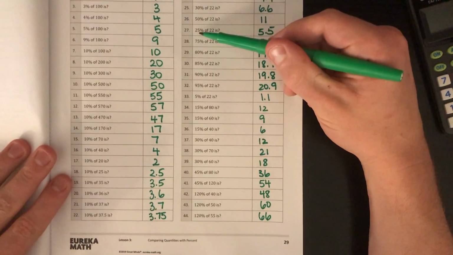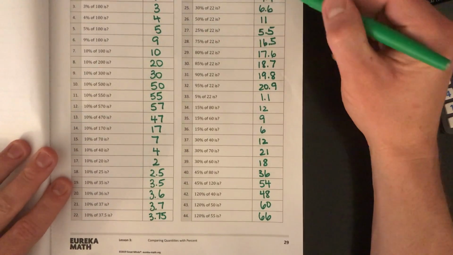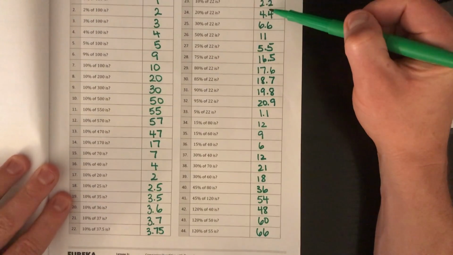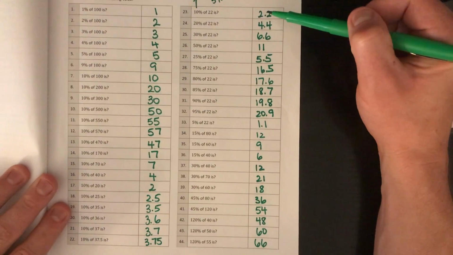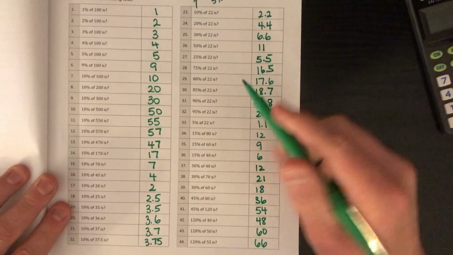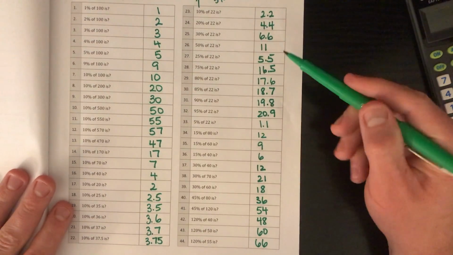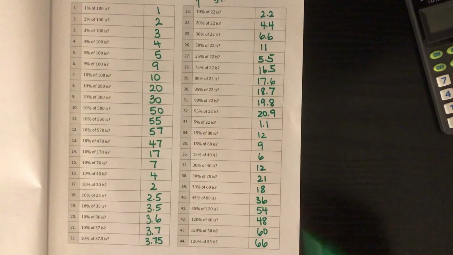If I wanted to do 25%, I could say, okay, that's 2 chunks of 10%, which is 2.2 times 2, which is 4.4, right? But then I have to add my 5% chunk, which is an extra 1.1, and that gets me 5.5. If that sounded confusing to you right now, that's okay, because I'm just explaining it to you for the first time, but we do eventually want to get good at that.